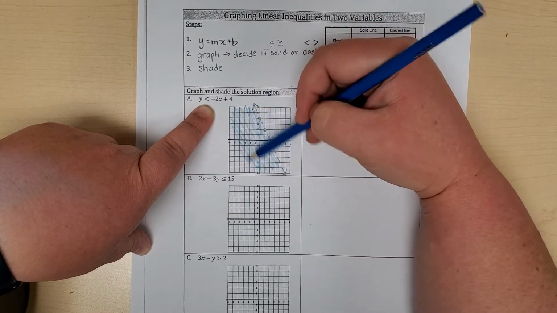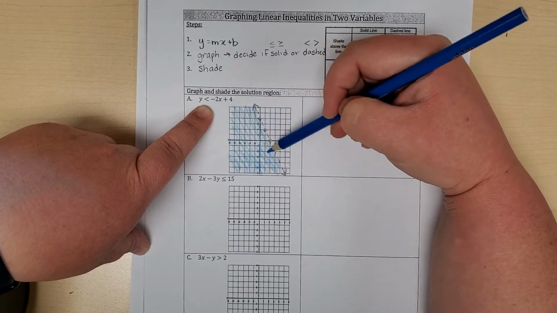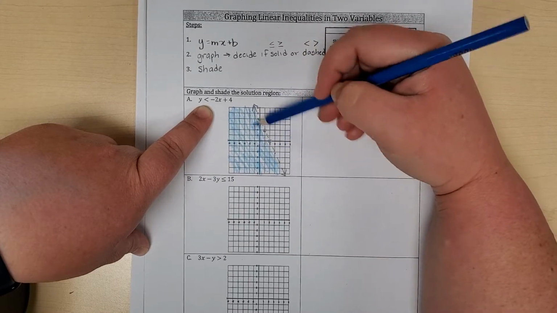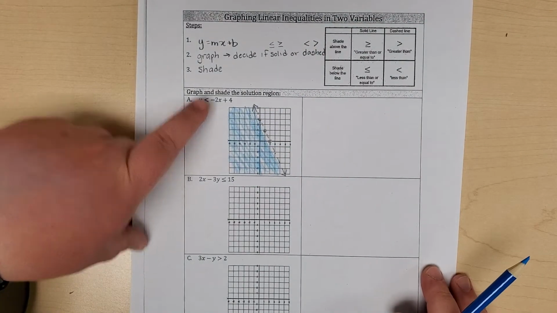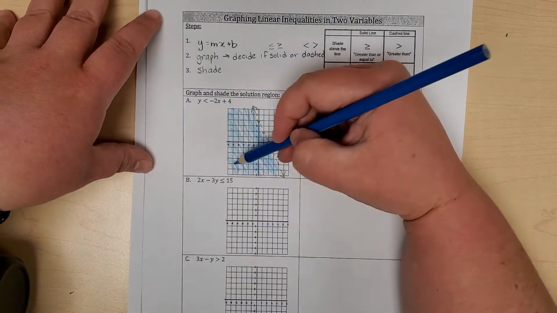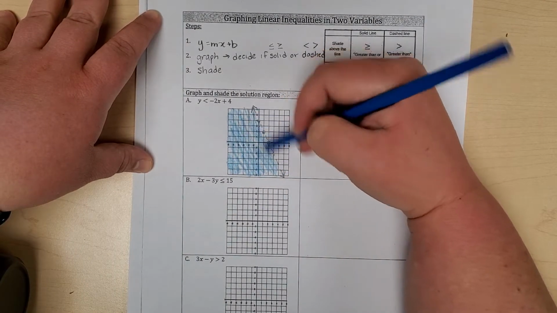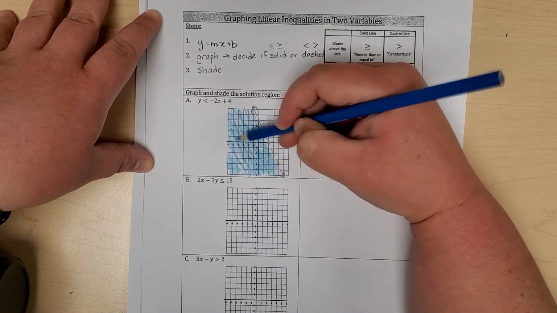Basically, what the shading is representing here is any solution that would make the inequality true. Since it's an inequality, it's not just the line that has the solutions anymore, it's the shading. That's the main new part of this week's lessons.